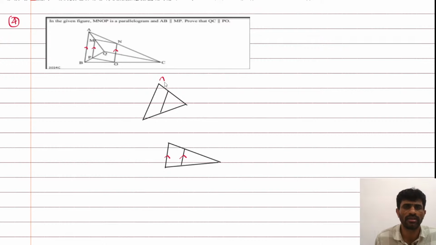This is A, B, this is Q, this is M, this is B. So here not only the basic proportionality theorem, because these two are parallel, we can say these two triangles are similar. Which two triangles? MQP and AQB, both are similar.